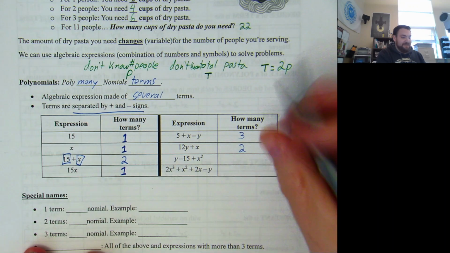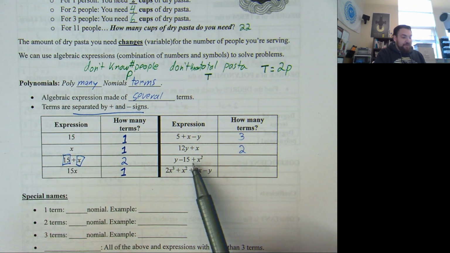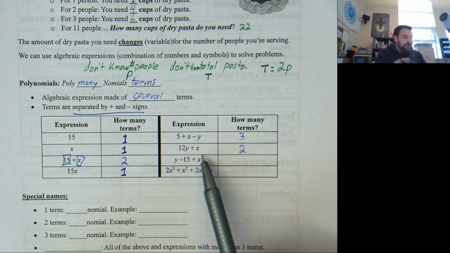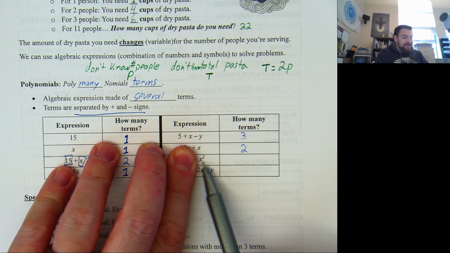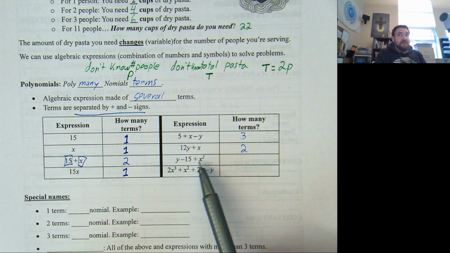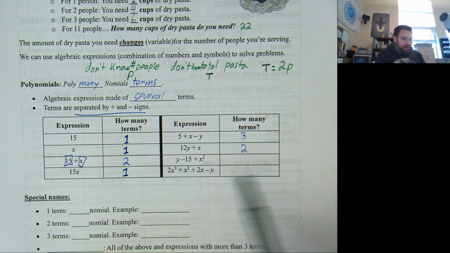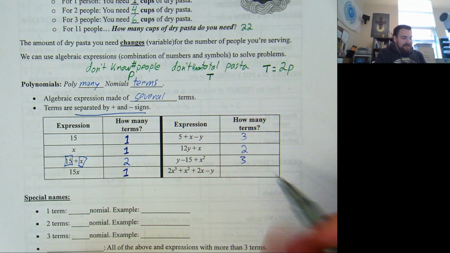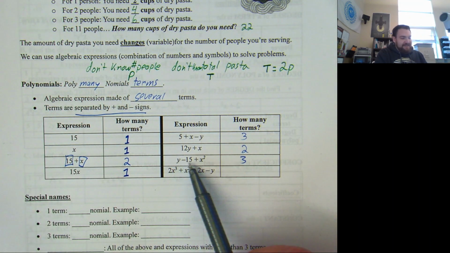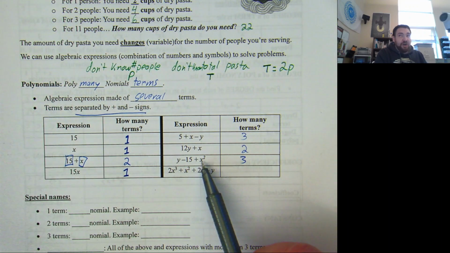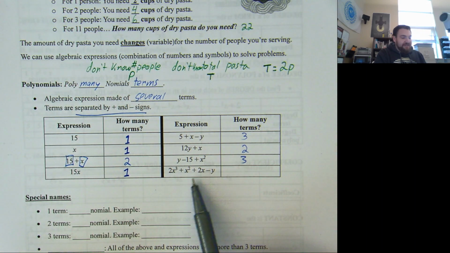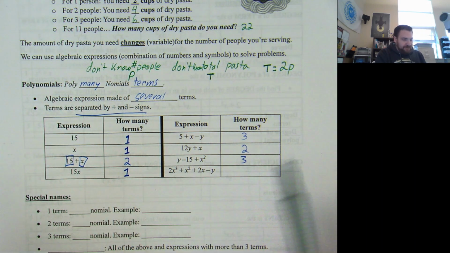Would the exponent be like 10? Terms are things that are separated by addition and subtraction only. So even though this thing is squared, that doesn't change the fact that this is still one term. So how many terms do I have here? 3. Because I have one object minus a second object plus a third object means I have 3 terms there. So then this guy down here is 4 terms.